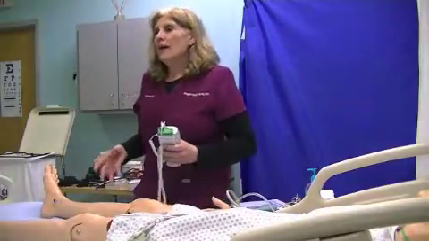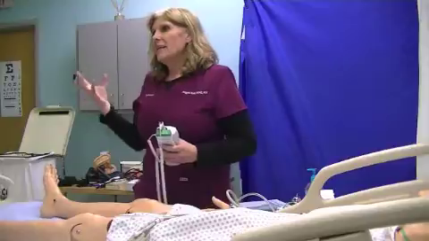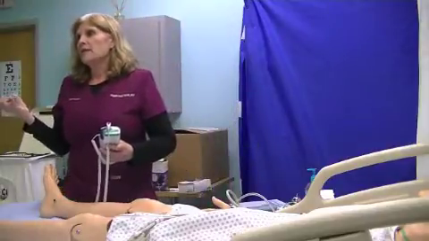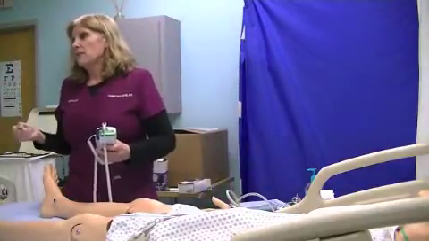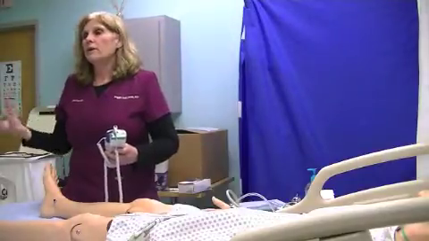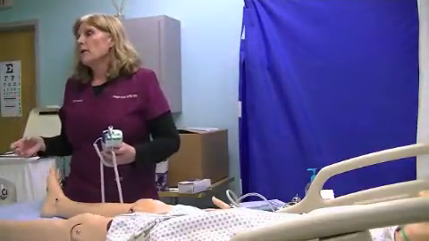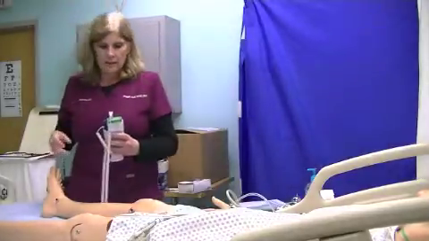Also, if they smoke, the nicotine causes vasoconstriction of the vessels, and when the vessels are vasoconstricted, the heart works harder, which increases the basal metabolic rate, and that will increase the temperature as well.